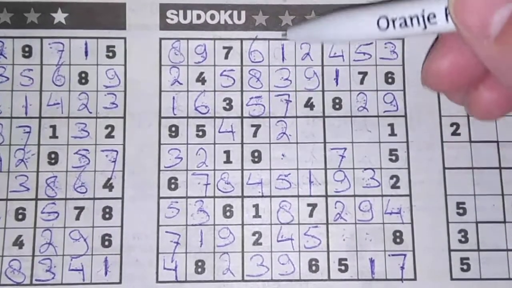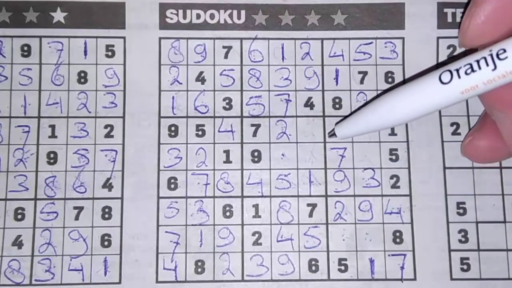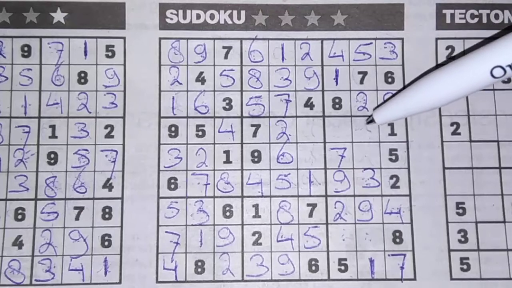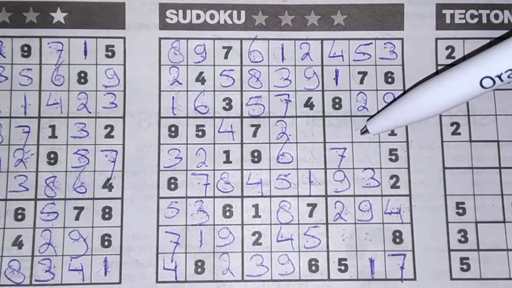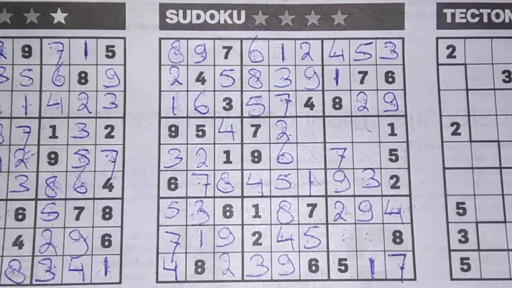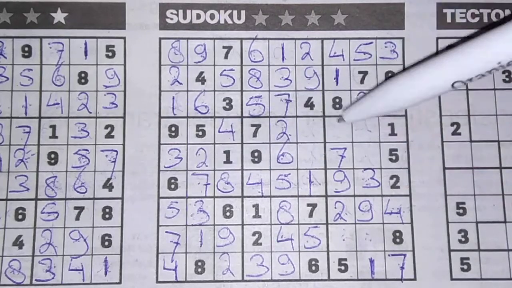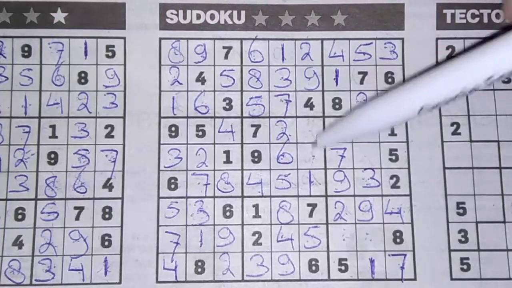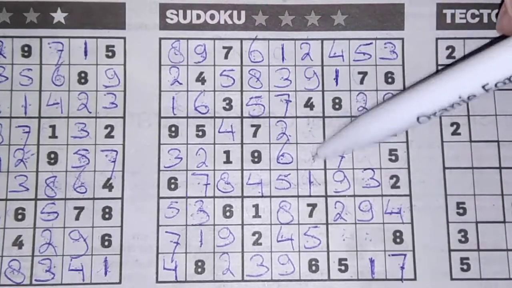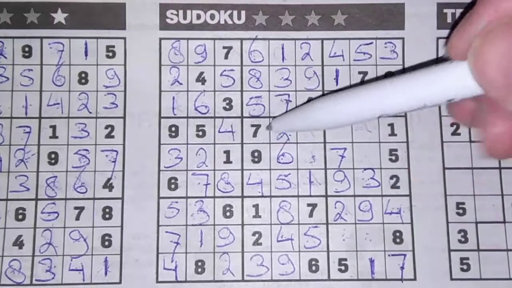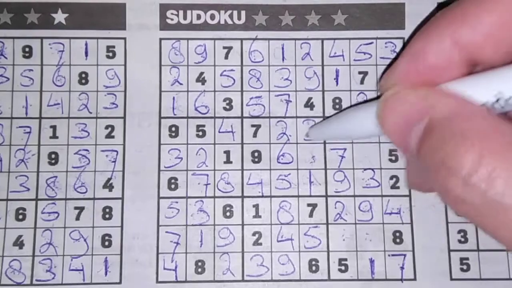1 number left in the middle column for the number 6, we have here 6, yes. No, these 2 numbers are the numbers 3 and 8. The 3 and the 8 are missing. We have a 3 there. No 3 here. 3 should be there, and the 8 goes there.